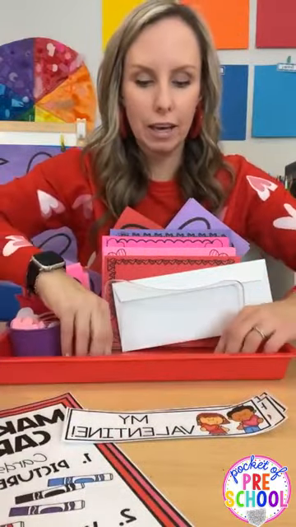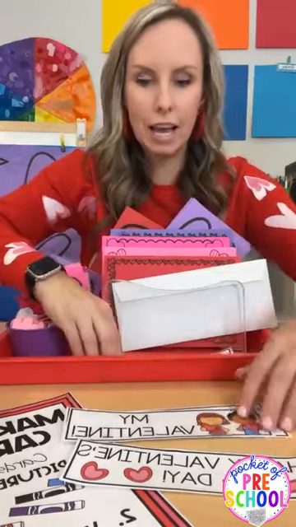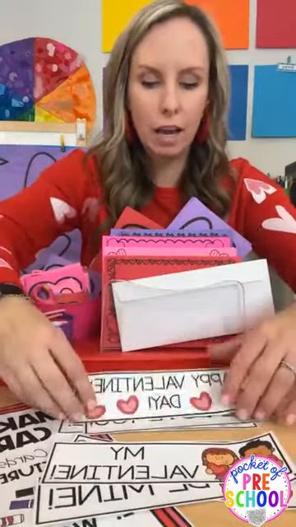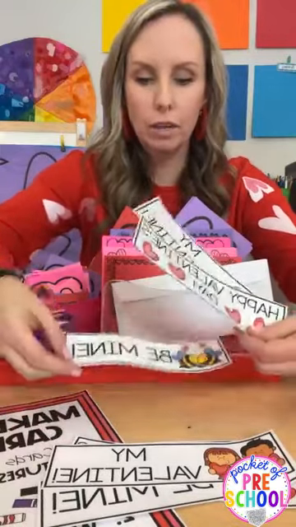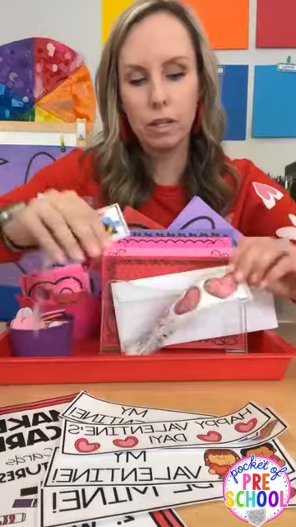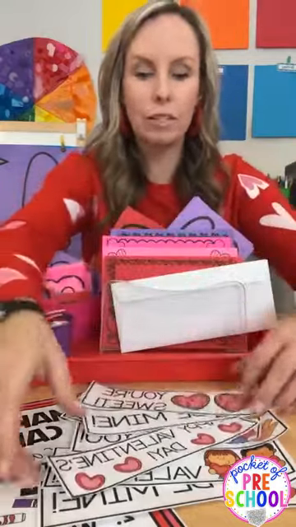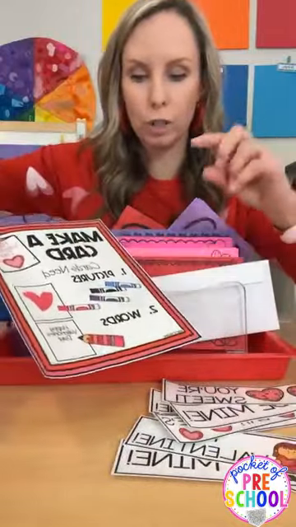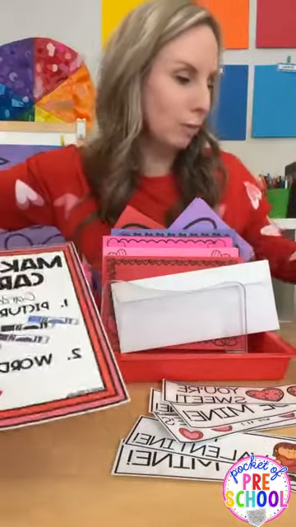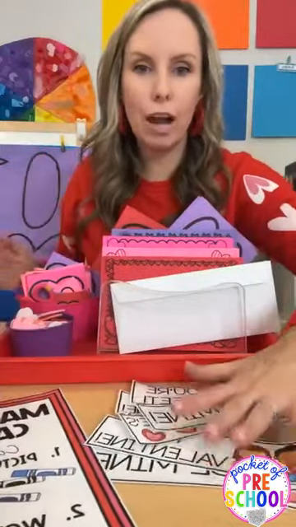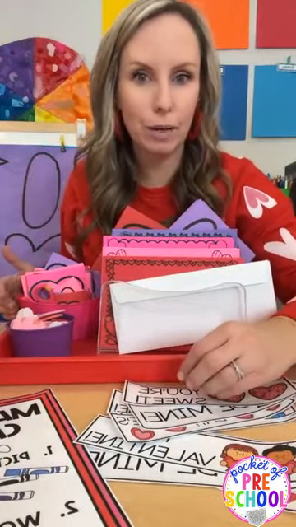So it says things like Happy Valentine's Day, I love you, be mine, my Valentine, and you're sweet. I put these out on the table along with parts of a card. So cards need pictures and words. And we also have their name cards out in case they need help writing their name. Now I put out a set of these in uppercase and I put out a set of these in lowercase.